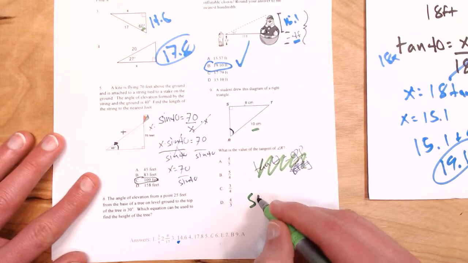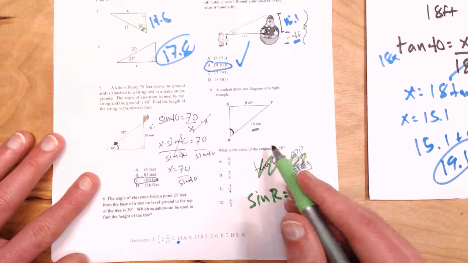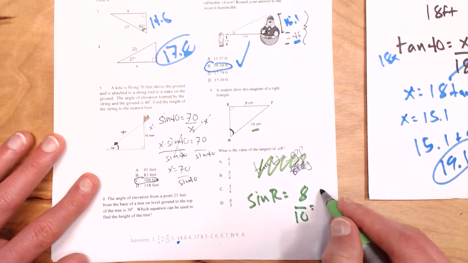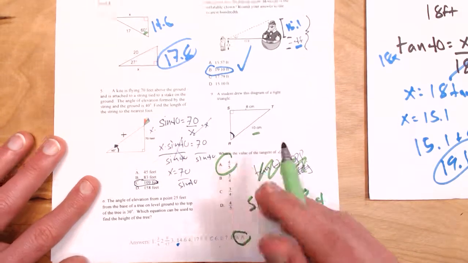So the sine of R, sine R, is equal to opposite over hypotenuse, which is 8 over 10, which is 4 over 5. So the answer must be A. Okay, great.